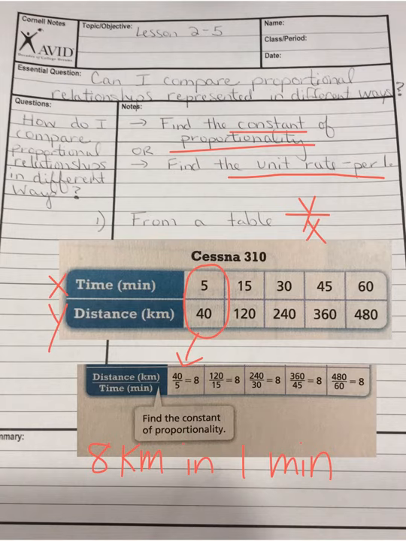You'll notice that we checked every single point to see if our constant was the same. We took our 120, our y divided by 15, and we got 8. We took our 240 divided by 30, and we got 8. We took our 360 divided by 45, and we got 8.